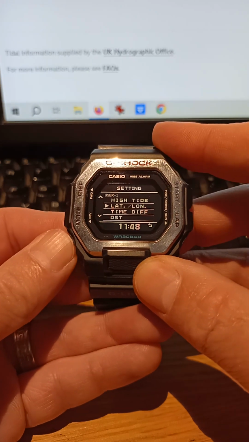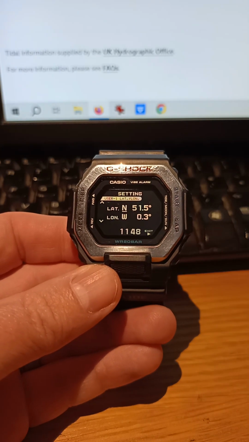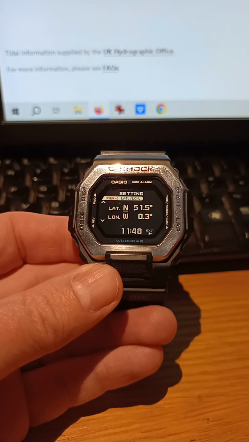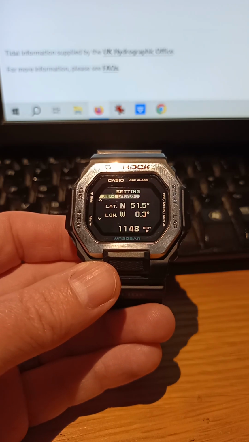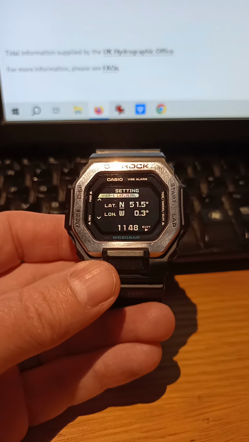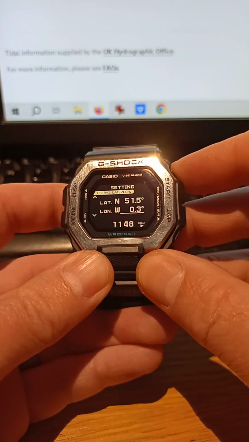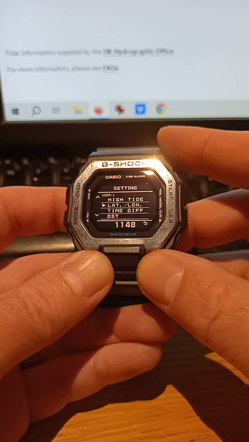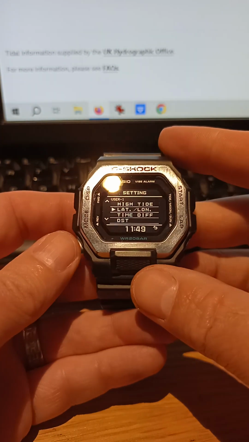Next setting, your latitude and longitude. If you're not sure what these are, go onto Maps on your phone, click on your location, and at the top of the screen will pop up your latitude and longitude, which you can enter in. If it's a negative number, for example, for me, being in London, west of Greenwich, it comes up as a minus number, but I'm sure you'll figure it out. Exit out of there and save. And setting the latitude and longitude automatically sets all of your moon settings as well.